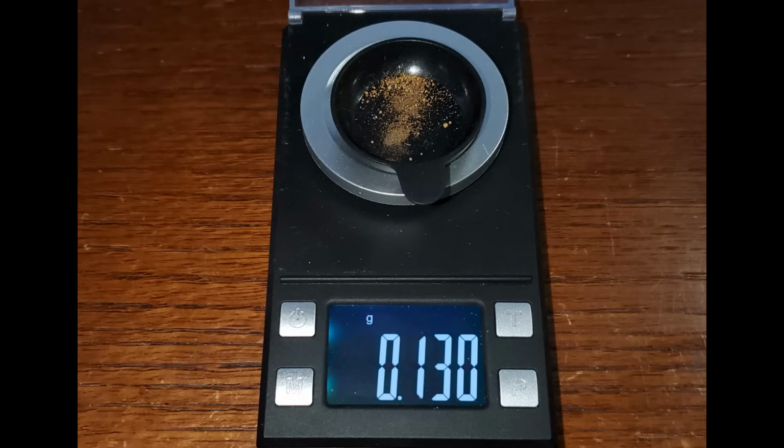So here is the results of that quartz-rich ore. And you can see at 0.13 grams, it's only a little bit more than the last one before it that was 0.116. It's not very good considering the fact that it came from 26.6 pounds of sample rock. Let's take a look at the next one.